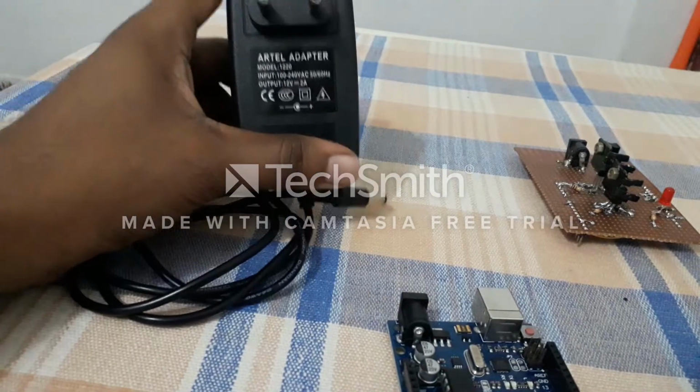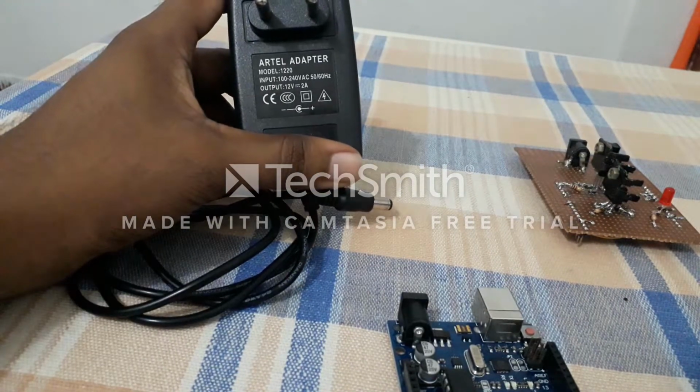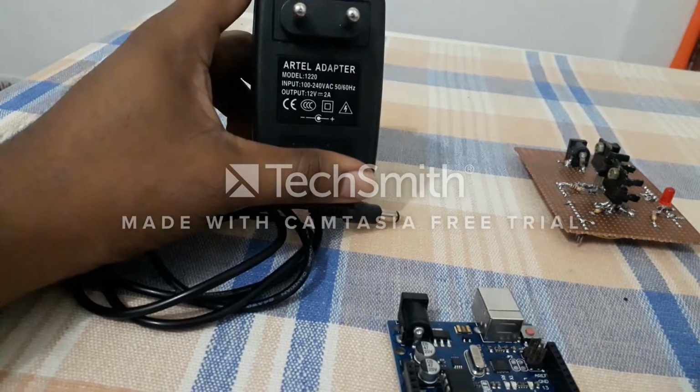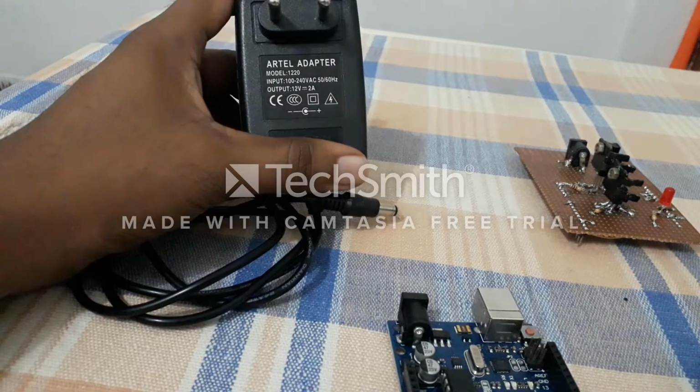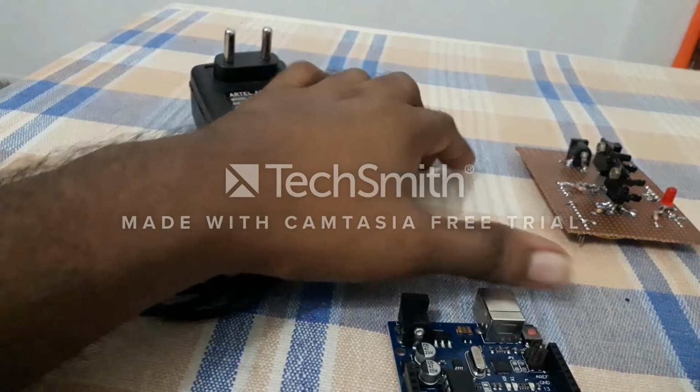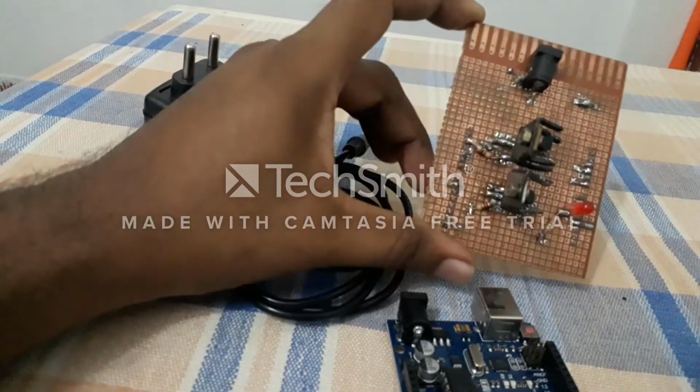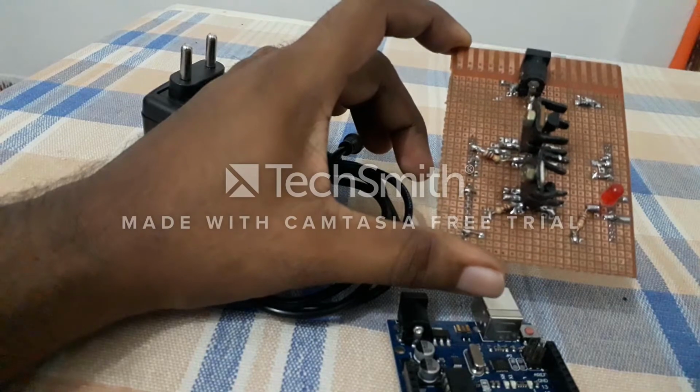We also need a 12 volt, 2 ampere power supply for the temperature control shield. In coming videos, we are going to explain how to design this temperature control shield.